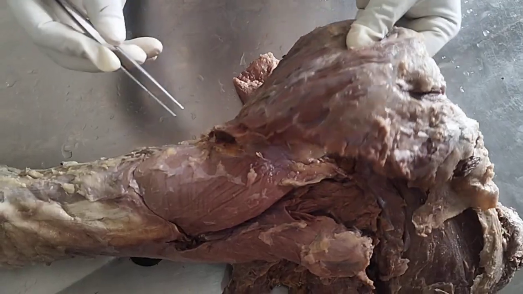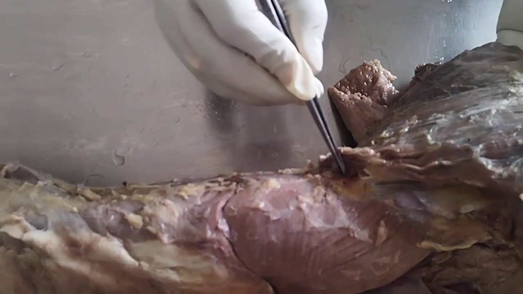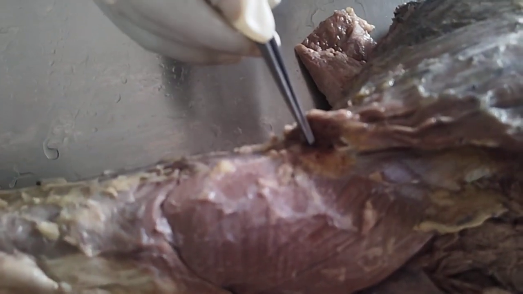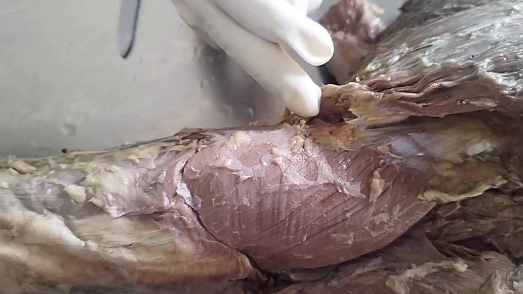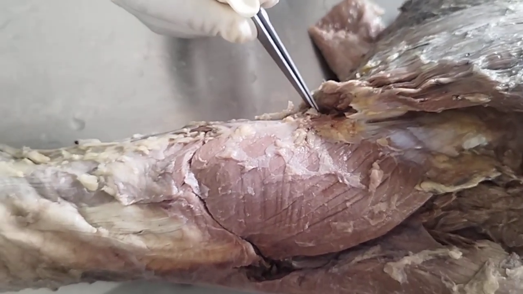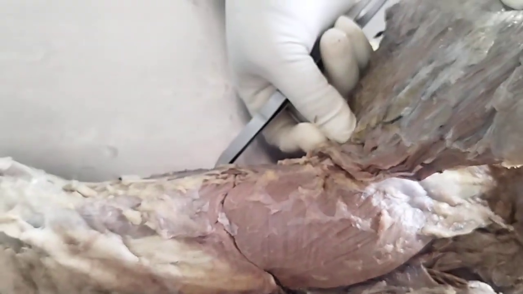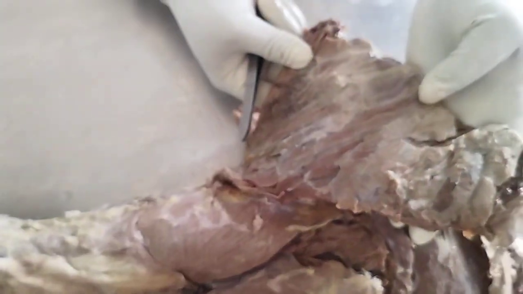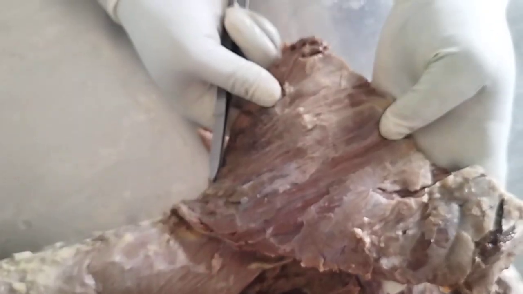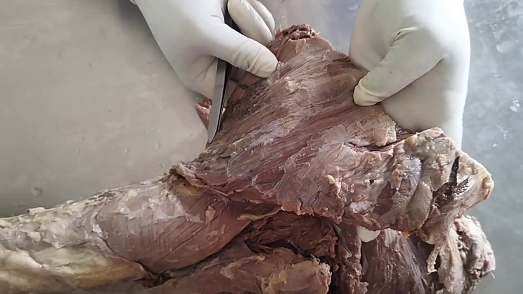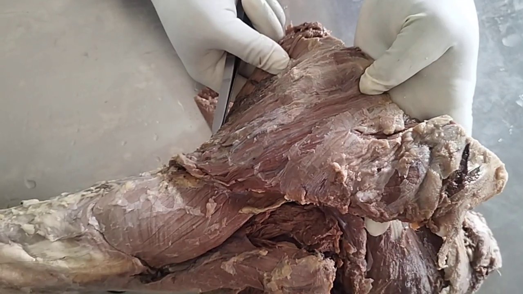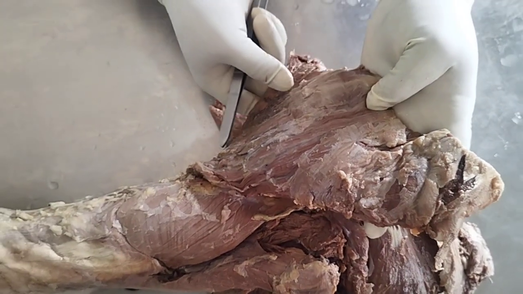So it is going to insert at the deltoid tuberosity. Exactly, it is present at the middle of the shaft. In the shaft region there is a V-shaped tuberosity, that is called the deltoid tuberosity. So it is going to insert here. The nerve supply is mainly the axillary nerve. The nerve supply of the deltoid is the axillary nerve. It is mainly useful for abduction of the shoulder joint.